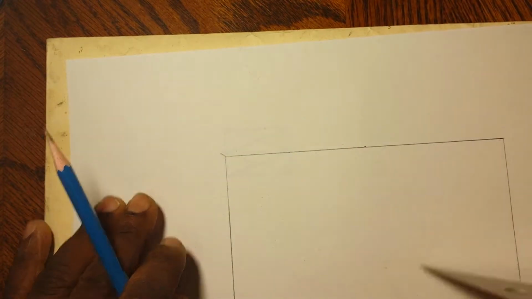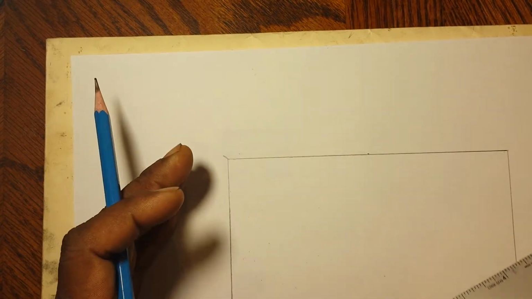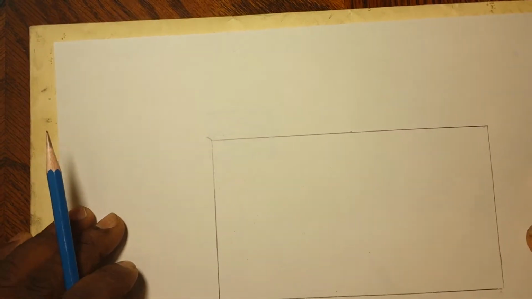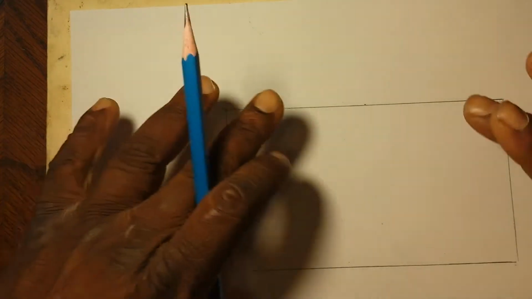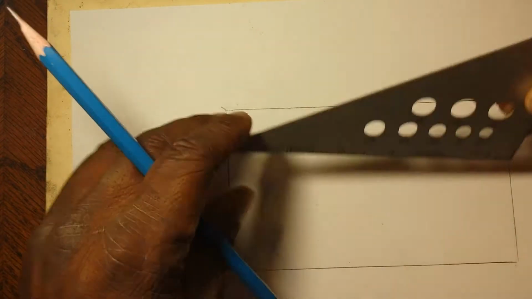All right. And this is just basically the building structure here that I'm drawing. Okay. Just a simple building structure, basically a rectangle. That's all it is. We're going to find the center of this rectangle.